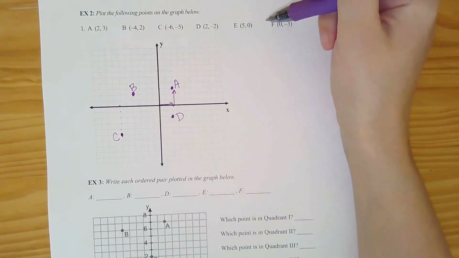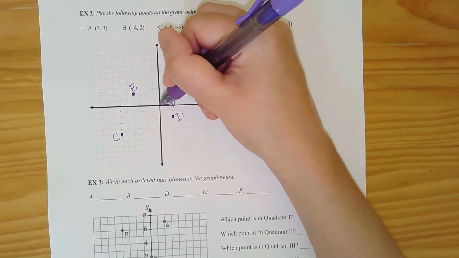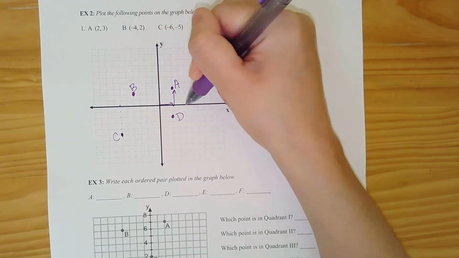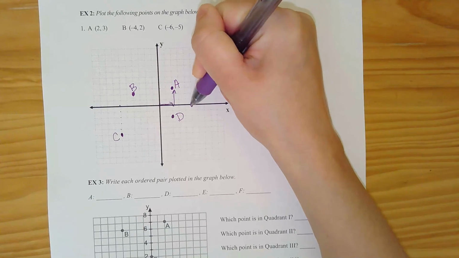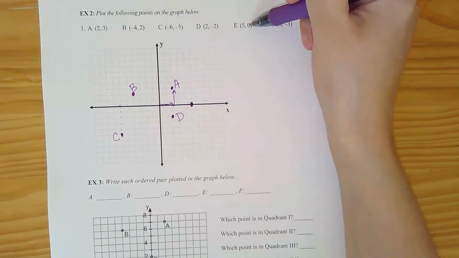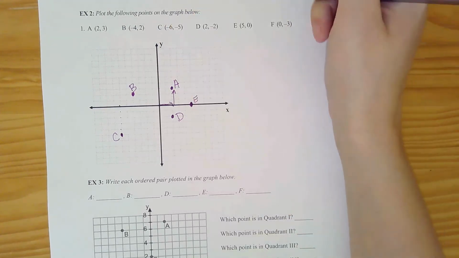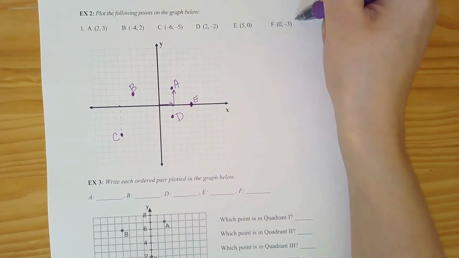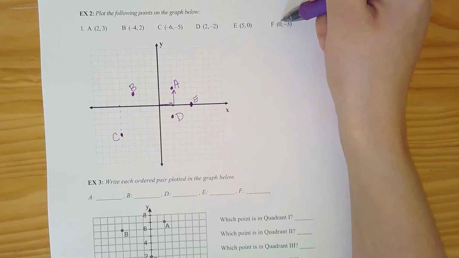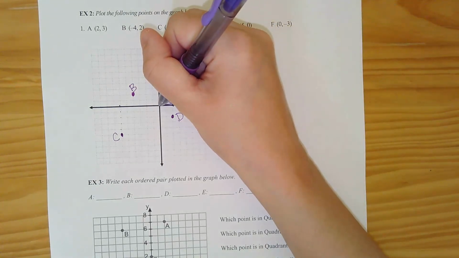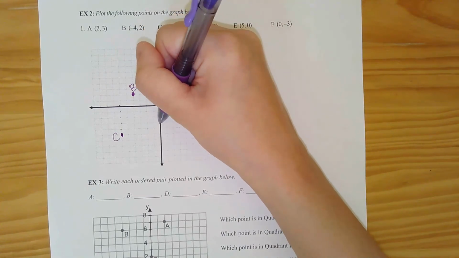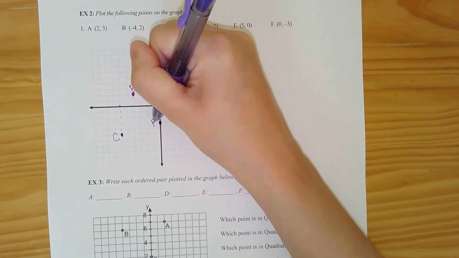E is at 5, 0. So from the origin, I'm going to go right 1, 2, 3, 4, 5. And not up or down at all because it's a 0. So it's actually on the x-axis, is point E. And last one, F is 0, negative 3. So 0 means don't go left or right at all, just go down 3. So from the origin, I'm going to go down 1, 2, 3 spots to point F.